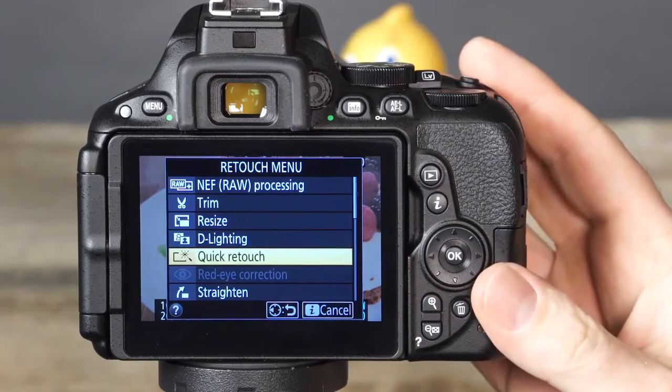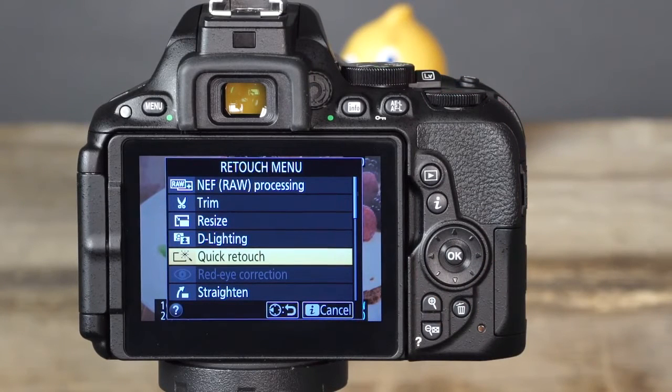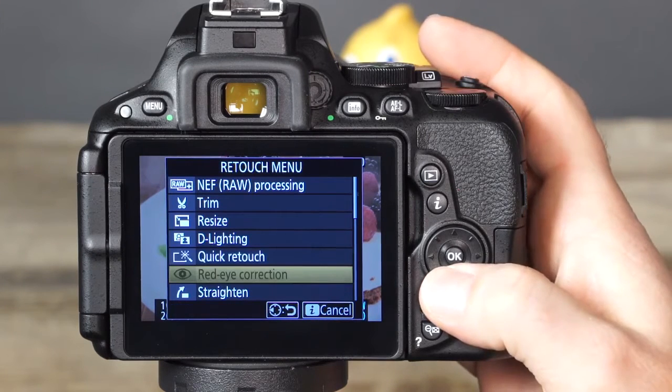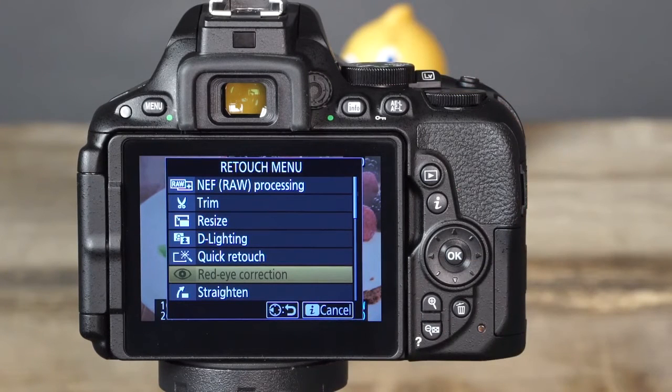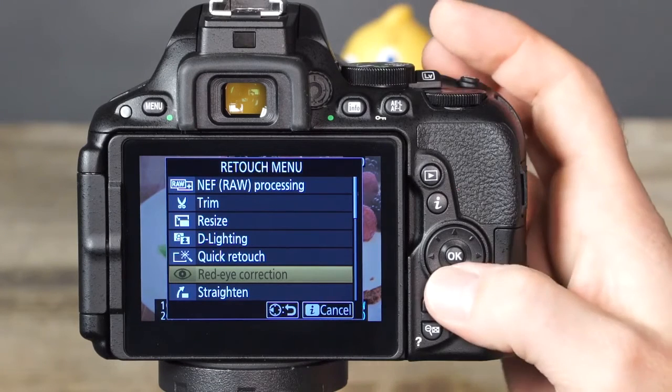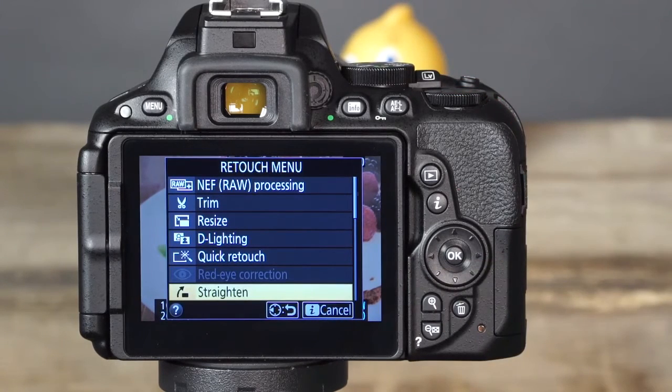The camera's quick retouch option will create a copy of the selected image with greater contrast and enhanced colors. The red eye correction feature will allow you to reduce the effect of red eye in images where flash was used. The straighten function can be used for any image, but is especially useful for landscapes and photos of architecture.